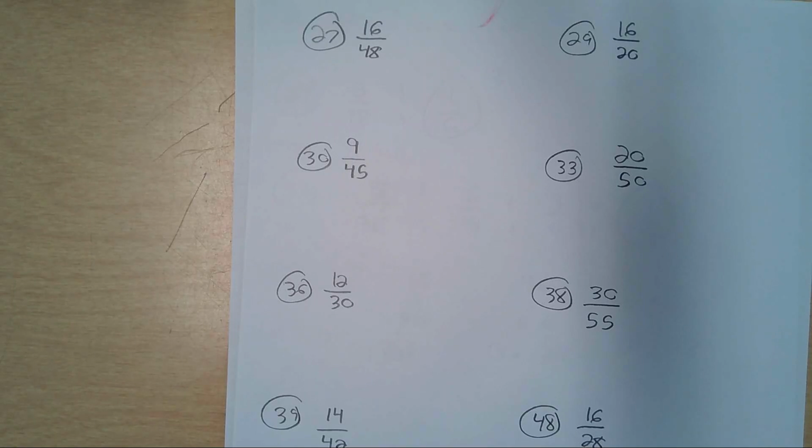No, this is not trick questions. They all need to be simplified. And as long as you get the simplified answer, whatever your process was to get there, I like it.